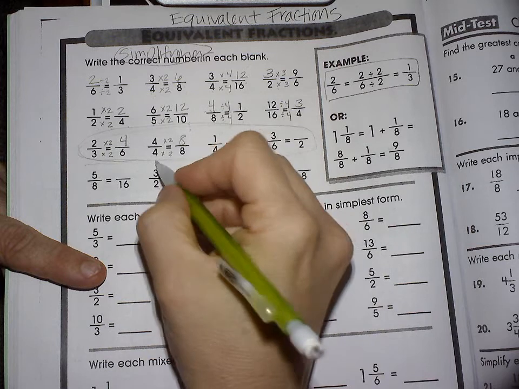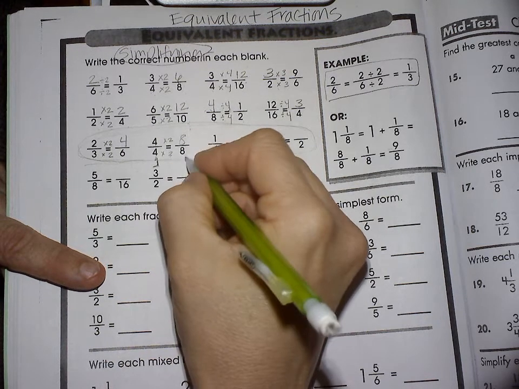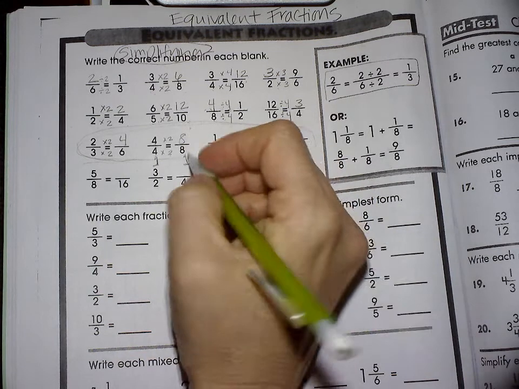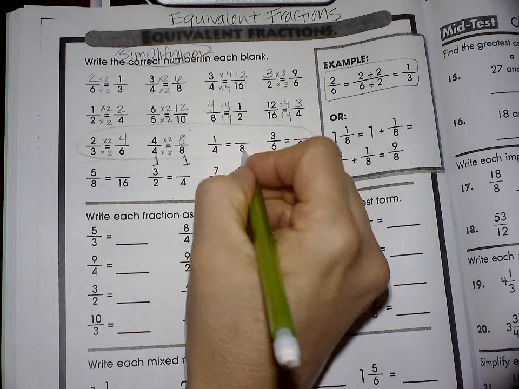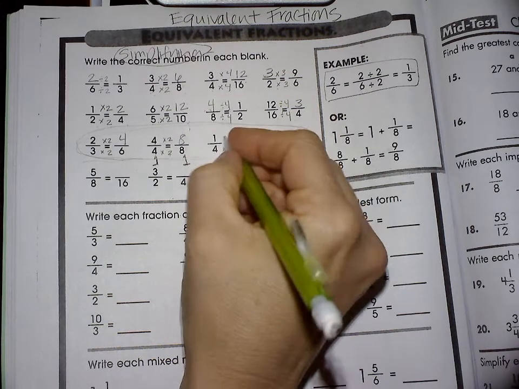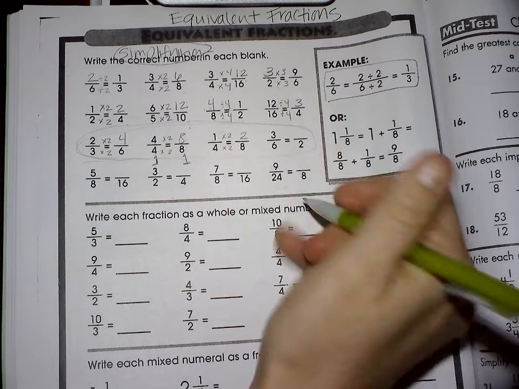Oh, that makes sense, you guys, because 4/4 is 1 whole, right? And 8/8 is still 1 whole. So we didn't change anything there. We made an equivalent fraction. From 4 to 8, ooh, we just did this. We multiply times 2. Same thing to the top that we did to the bottom. 1 times 2 is 2.